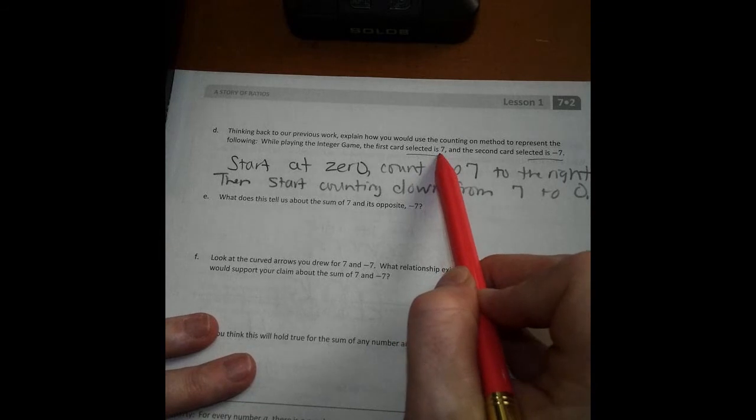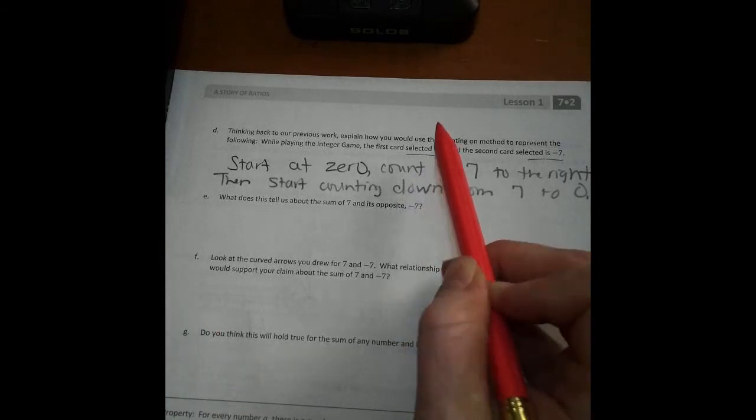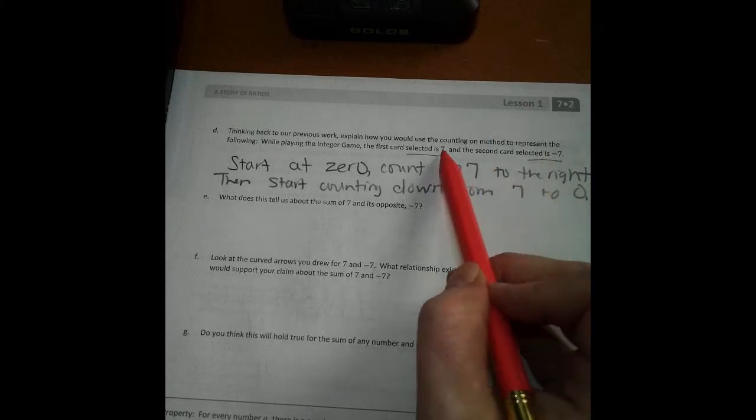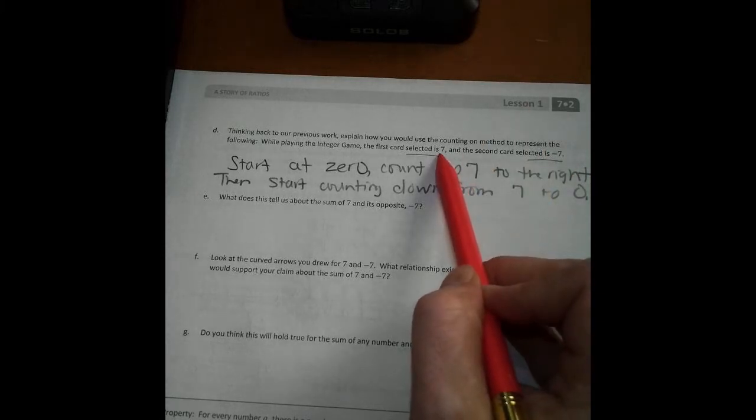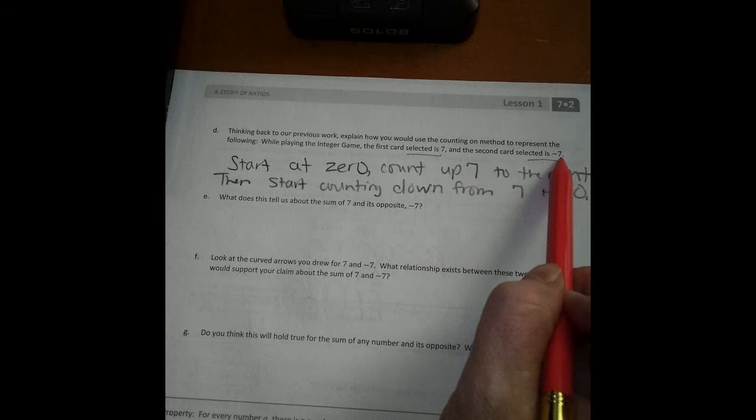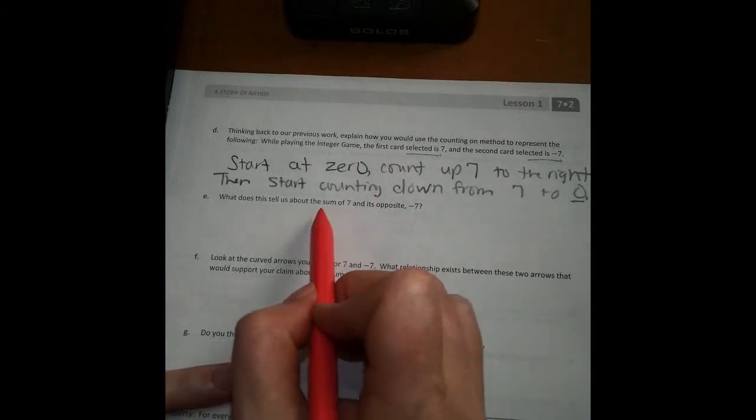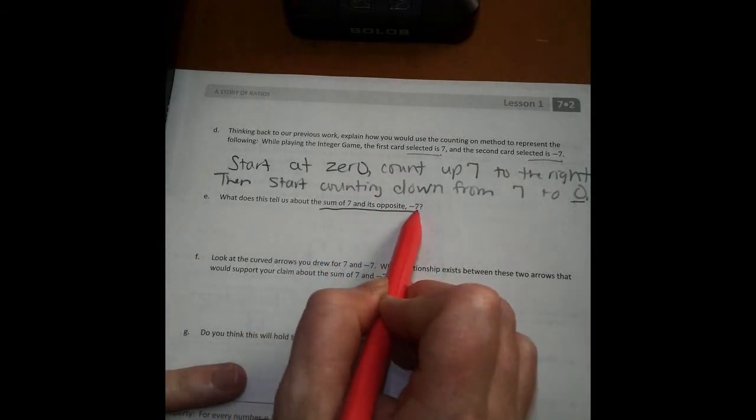If we were playing the card game and we were given this card right here, we would start at 0, use our number line and go up to the right 7 units. And then if the next card was a negative 7, we would start at 7 because that's where we ended up with our first number, and we would move to the left 7 units and we would get back to 0.